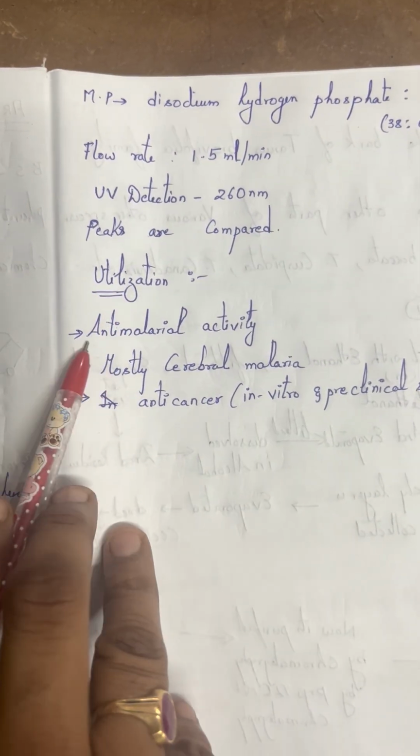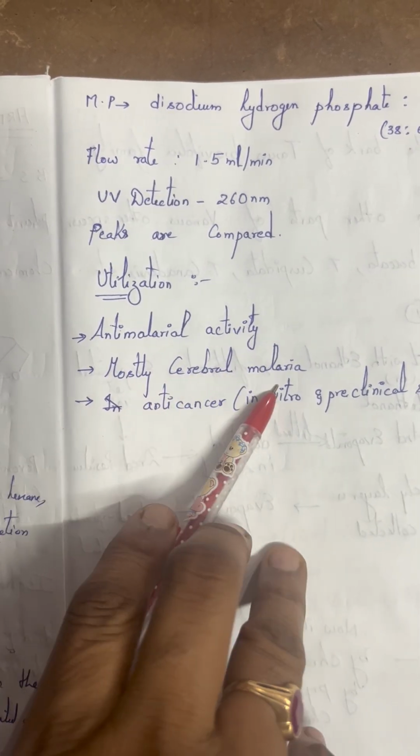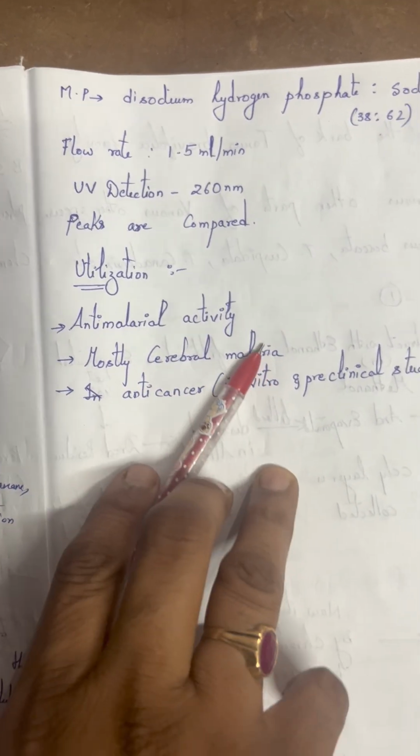Next, utilization. It mainly acts as an anti-malarial agent. Mostly it is useful for cerebral malaria.